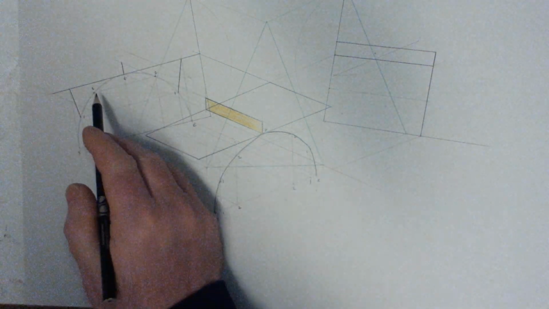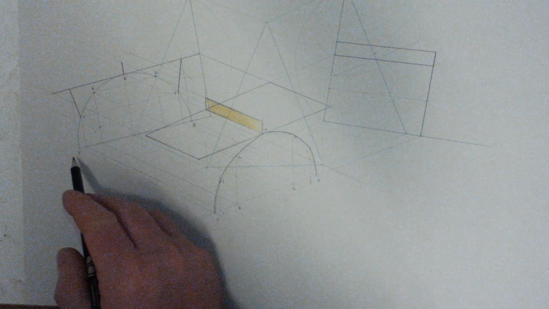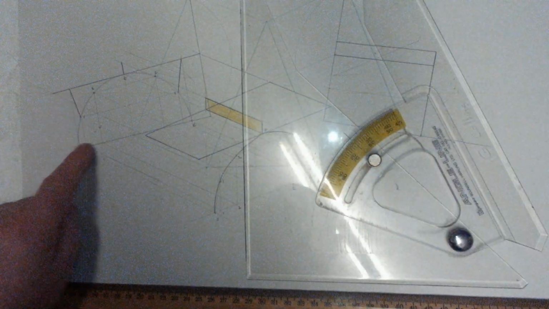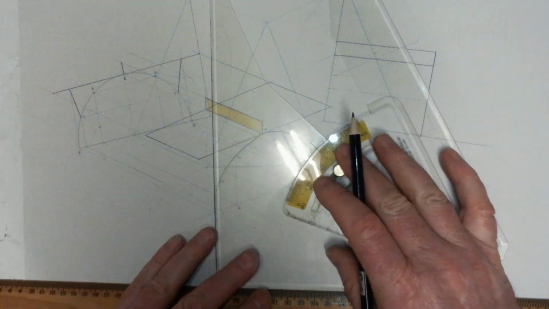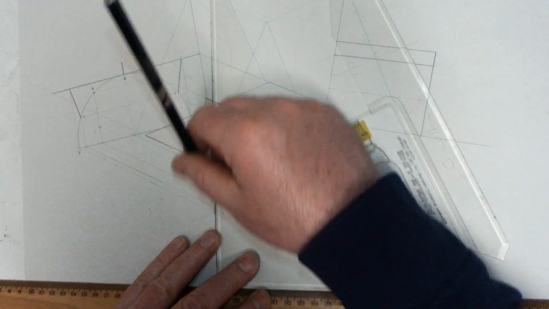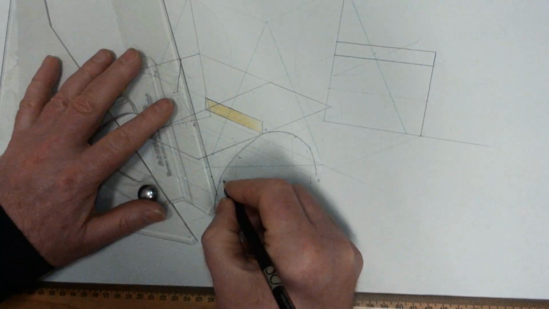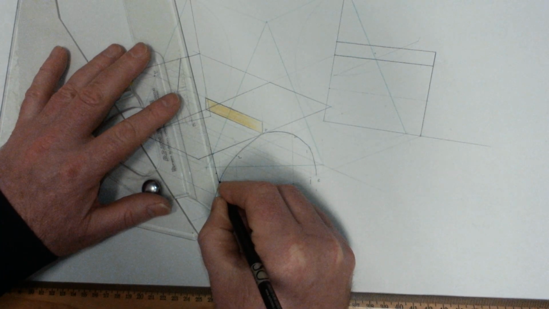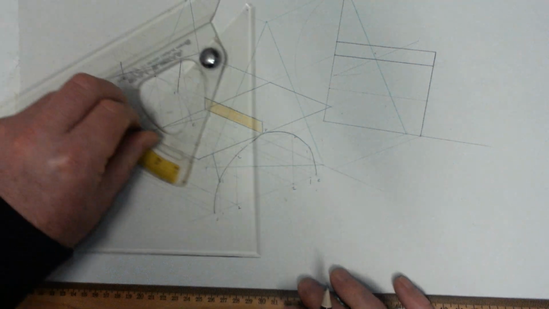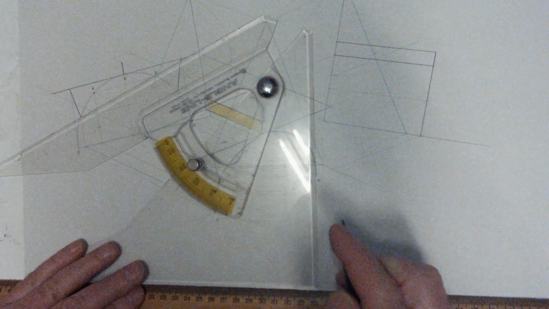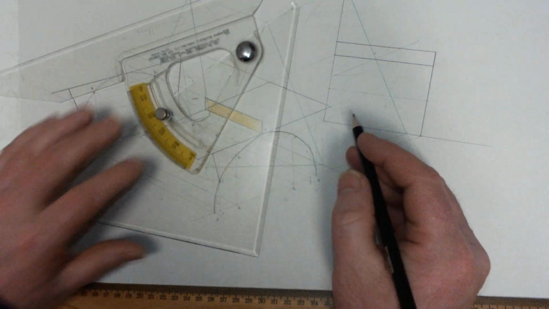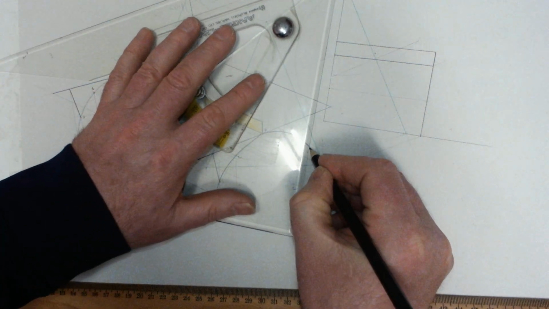Now the supports come from the point 1's and they go straight above the start and the end, so vertically above the start. It's here. Vertically above the end. Is there.